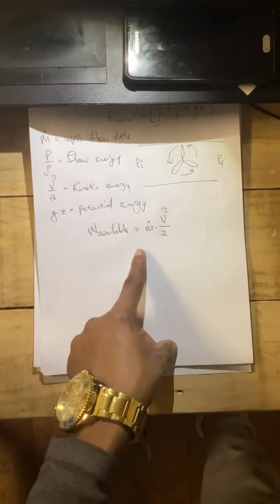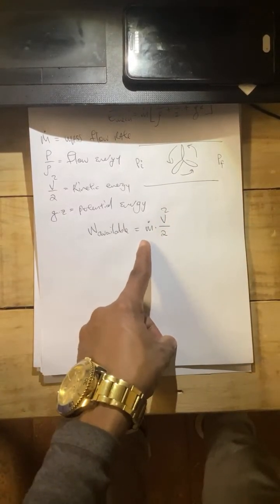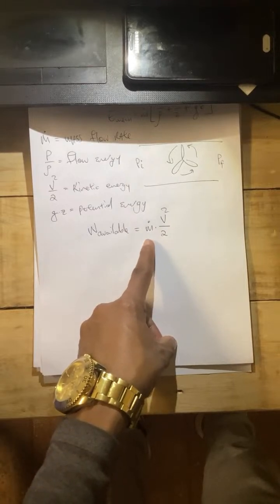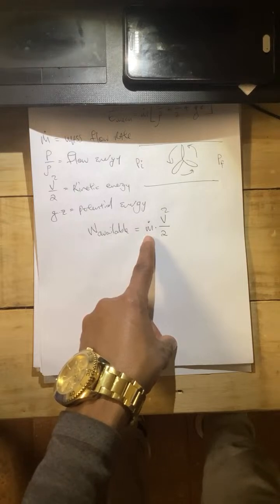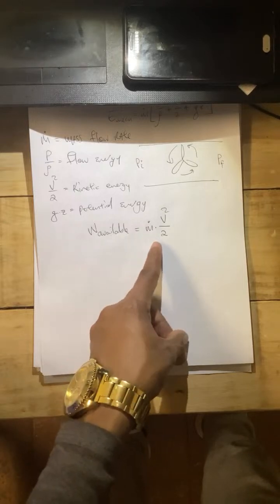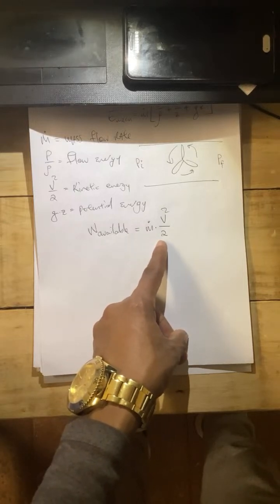Okay, we are left over with this term. Now, what is this term? This term is essentially the mass flow rate multiplied by what is left. And what is left? It's our kinetic energy component.